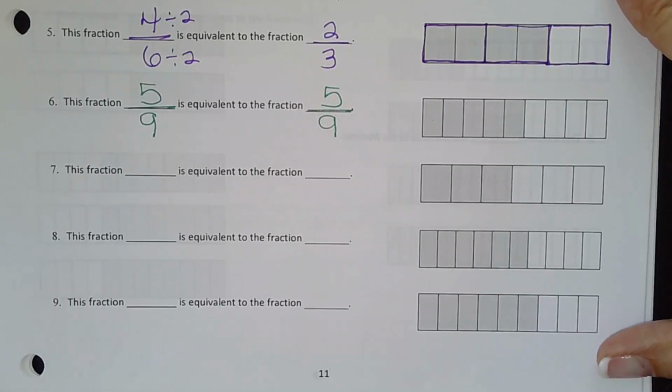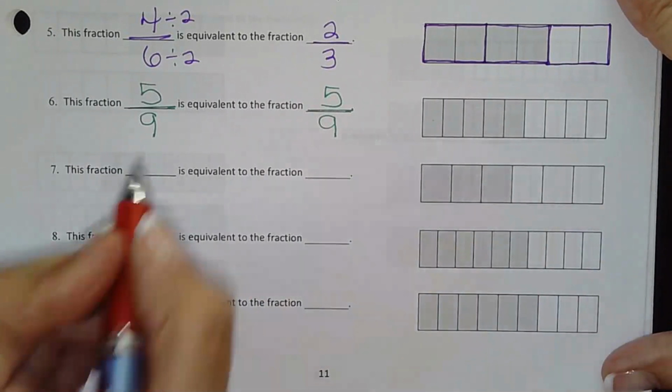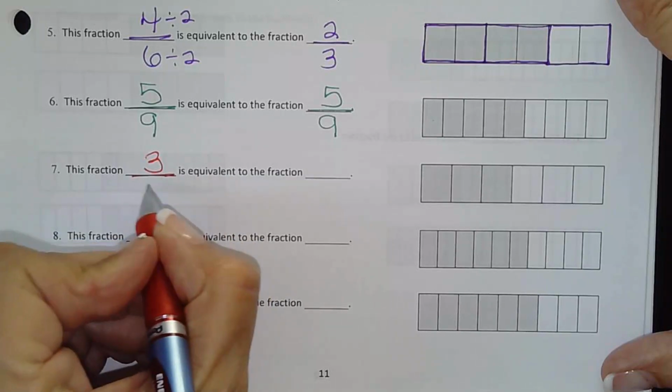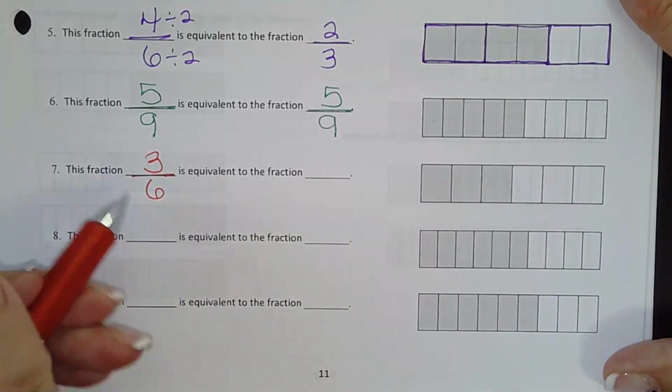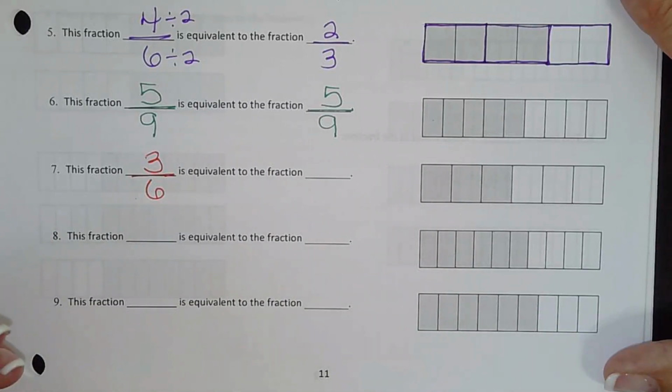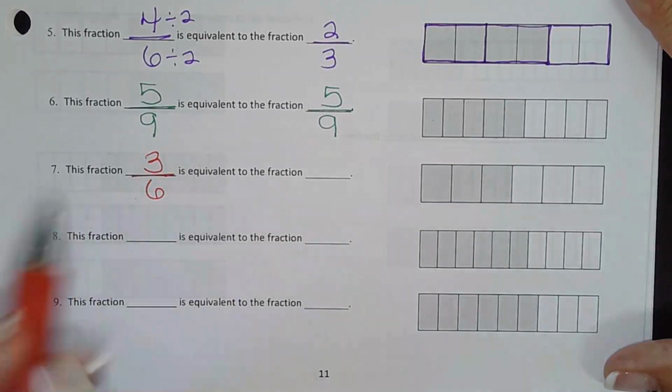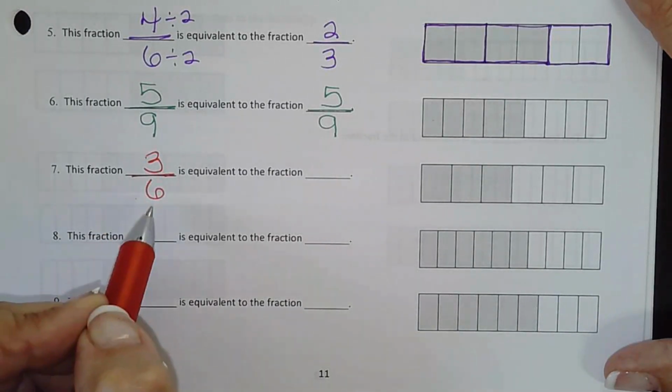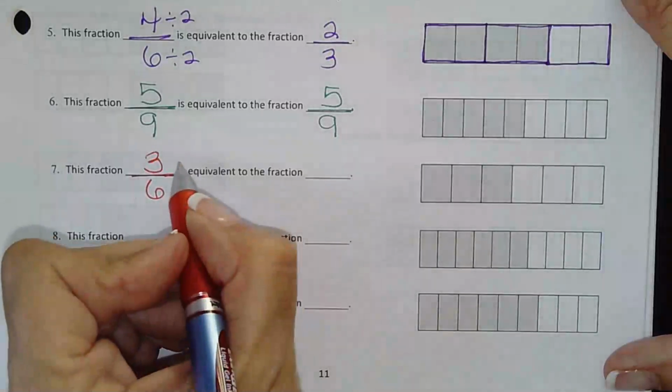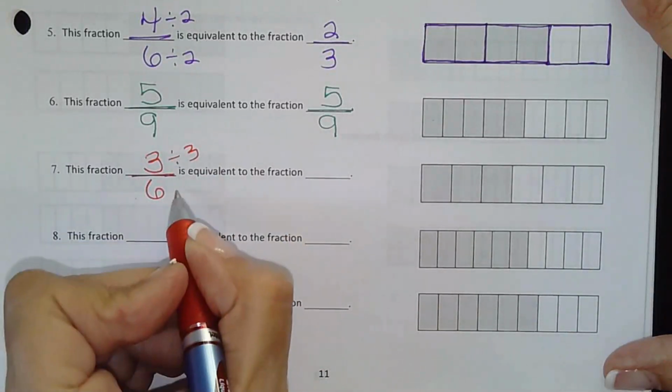And next we have 3 out of 6. One of the numbers is even, but the other isn't, so that means we can't use 2. So our second guess is always 3. Does 3 go into 3? Yes. Does 3 go into 6? Yes. So divide both of these by 3.